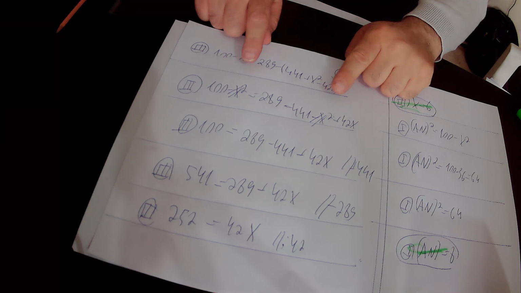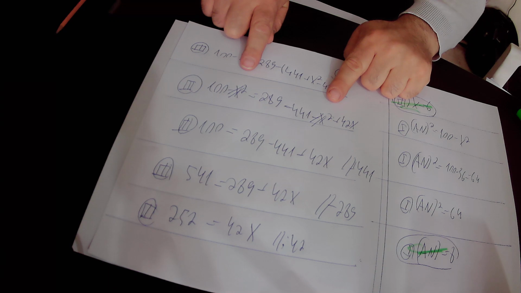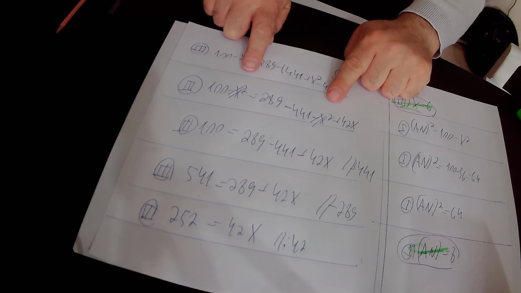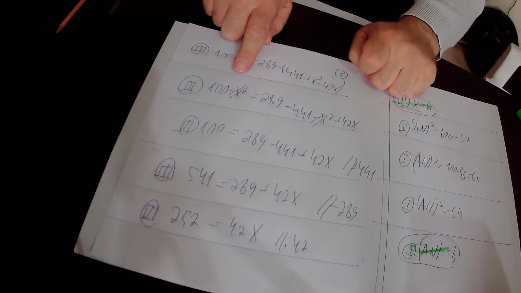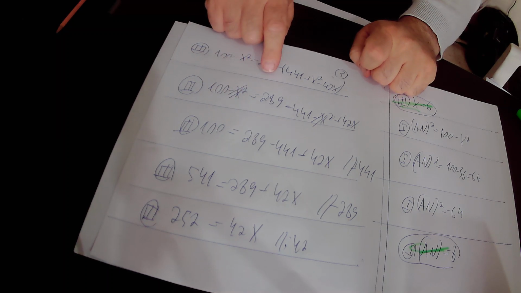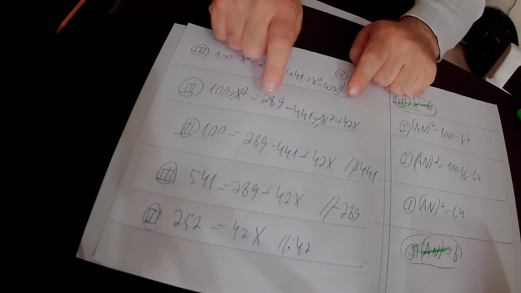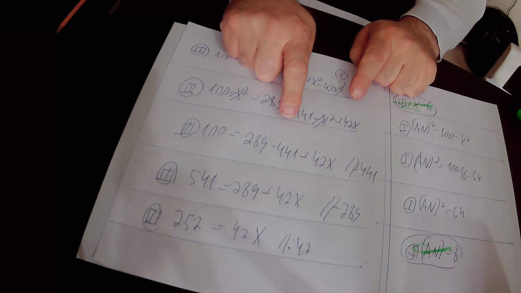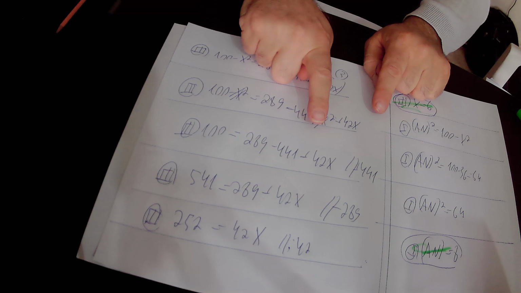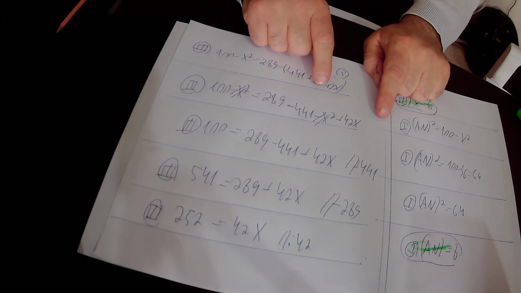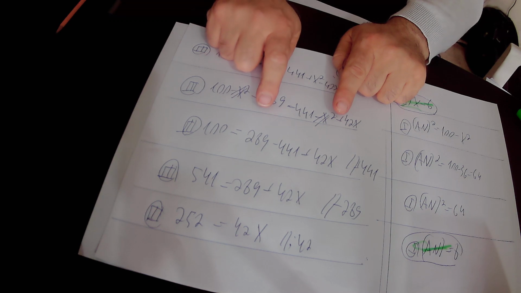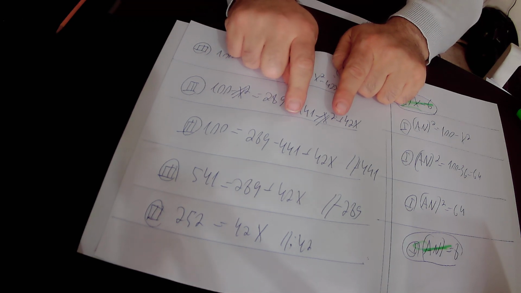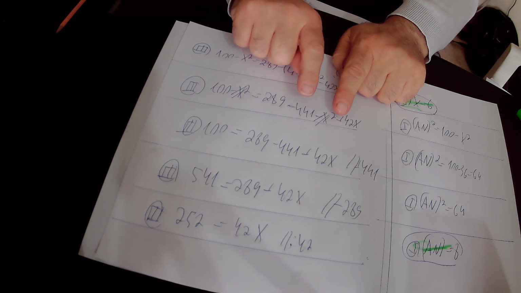So here we have x squared on both sides of equation 3, therefore x squared will get cancelled. After we cancel x squared, on this side of equation 3 we are left only with 100. On the other side of equation 3 we have 289 minus 441 plus 42x. So according to equation 3, 100 equals 289 minus 441 plus 42x.